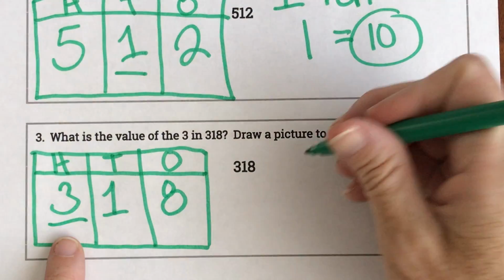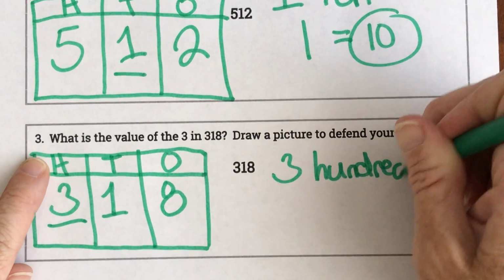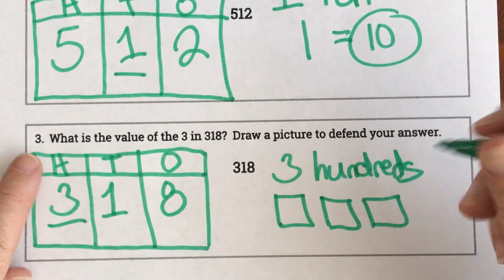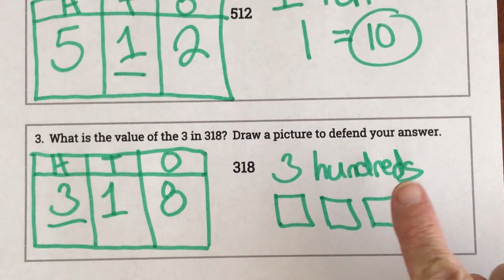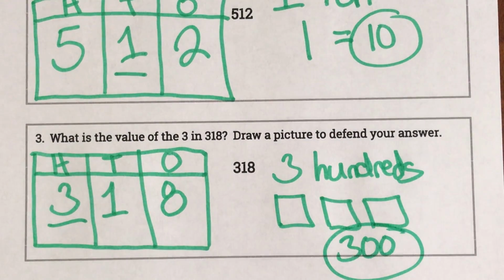Okay, so we have 3 hundreds, which would be 1, 2, 3, and this is 100, 100, 100, so the value is 300.